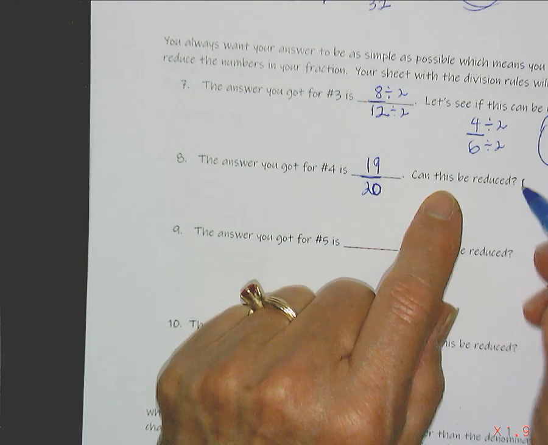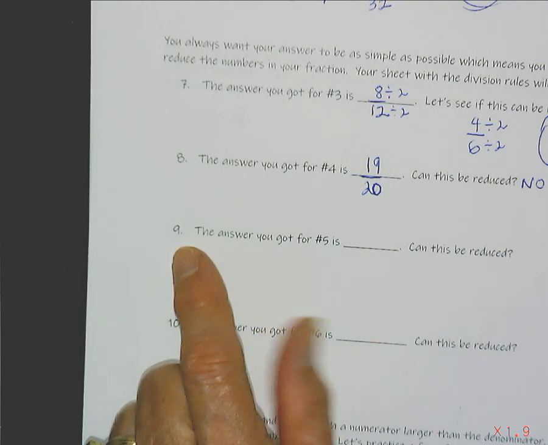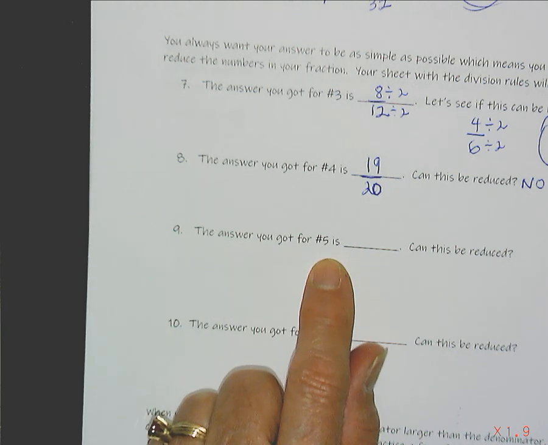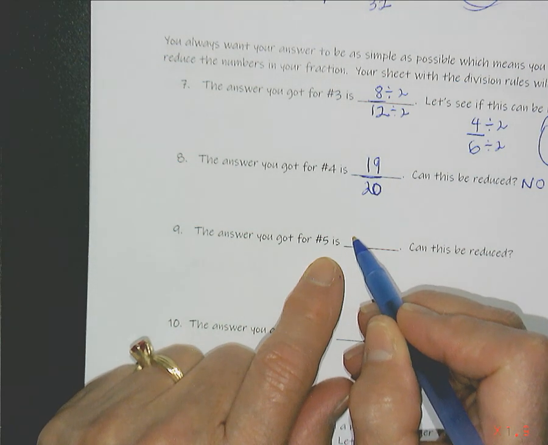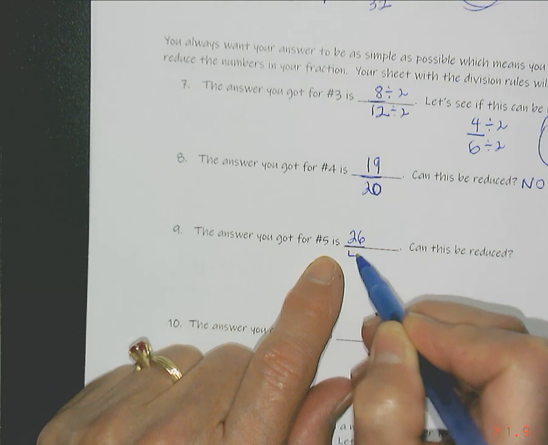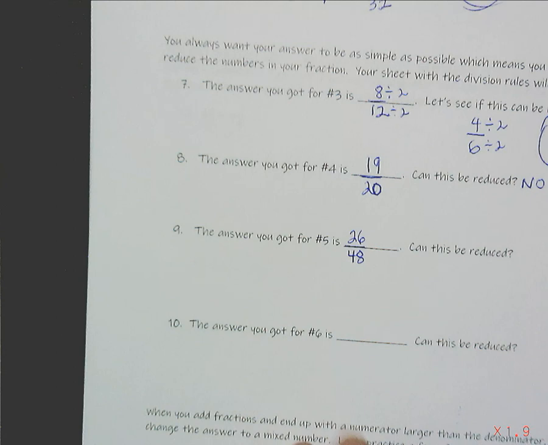Can this be reduced? No. It's already as simple as it can be. All right, so let's do this next one. Hey, Graham, the answer you got for number 5 is what? 26/48. 26 over 48 is that wonderful answer you got, but now we want to see if it can be reduced.